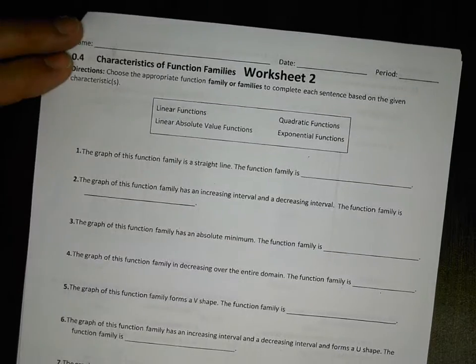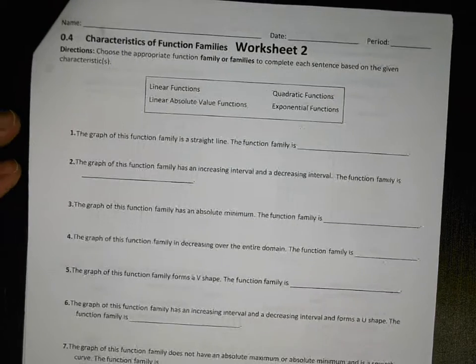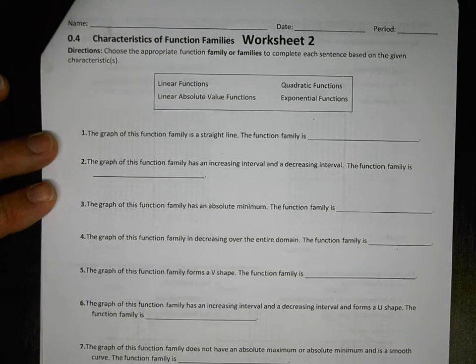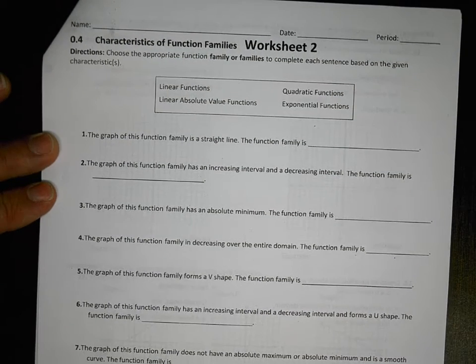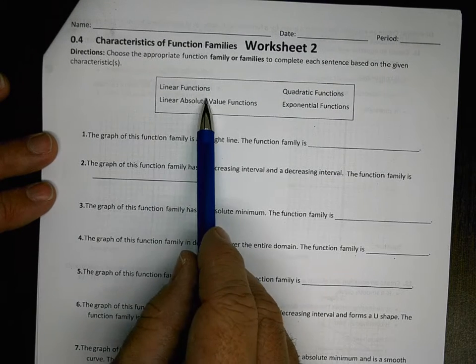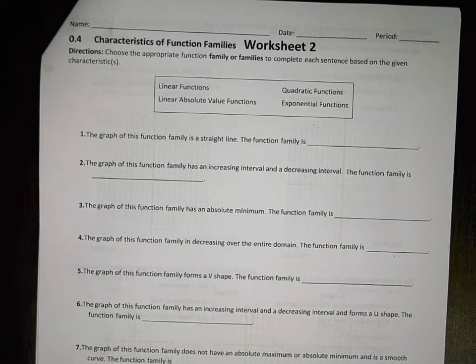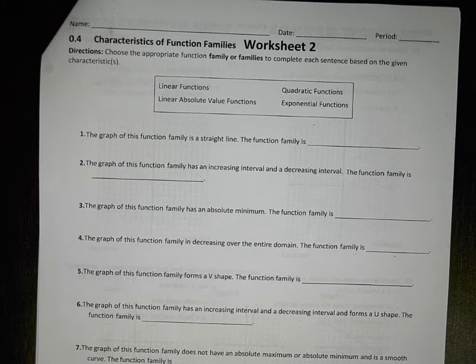So let's do worksheet 2 together. And we're going to talk about some of these characteristics in our description. All right. So, worksheet 2, choose the appropriate function family or families to complete each sentence based on the given characteristics. Okay, and our linear function family, linear absolute value function family, quadratic and exponential. Notice piecewise isn't in there because, again, I said we won't talk about it a lot.